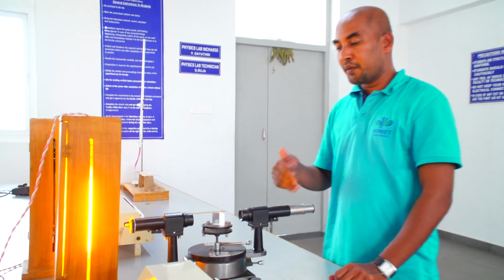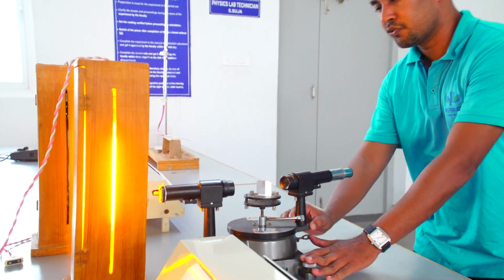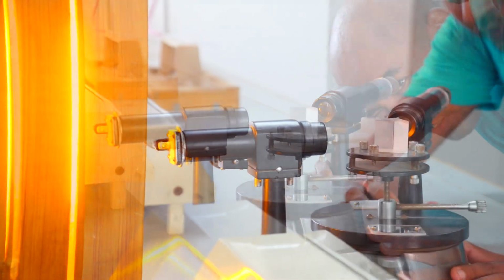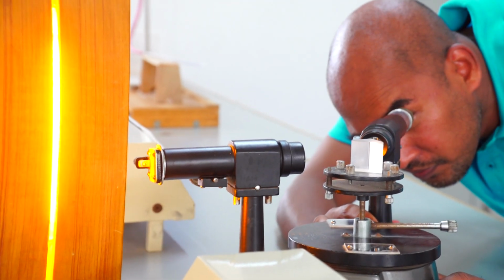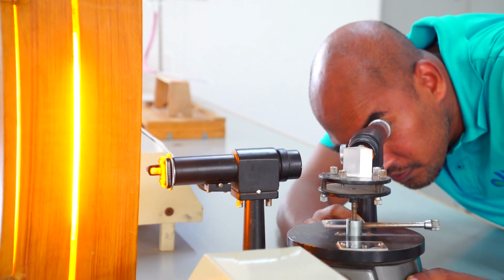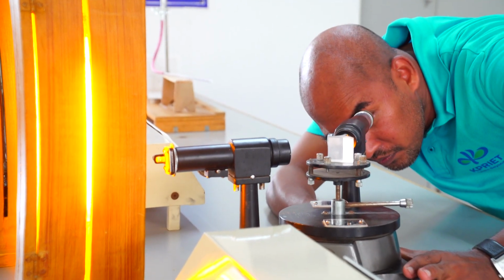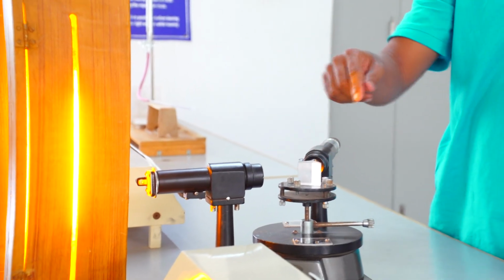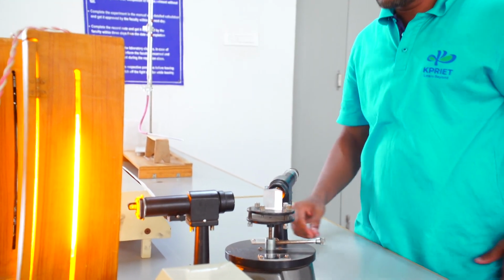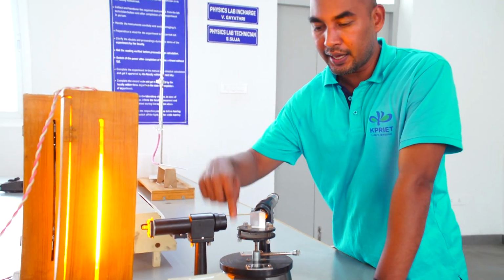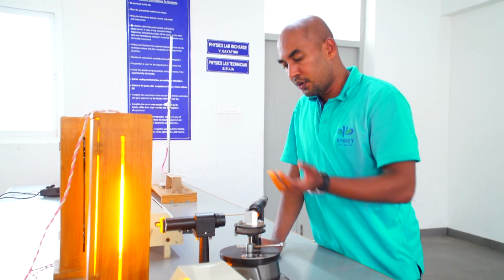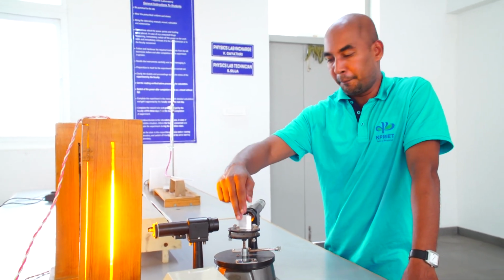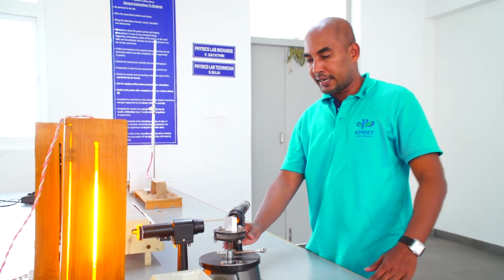Then we can move the telescope, first to the right hand side and then to the left hand side. We have to take readings on both sides. At this particular point, we get the slit. Then we have to take the readings. This is vernier A and this is vernier B. For the reflected ray on the right hand side, we have to take the reading on vernier A and vernier B. Similarly, we have to move to the left hand side reading.